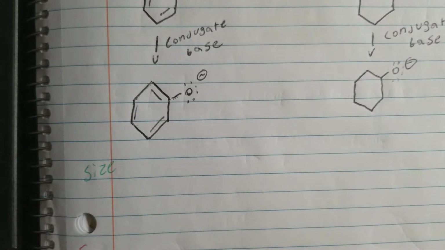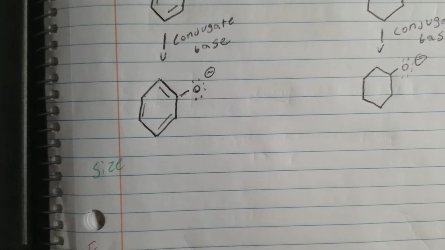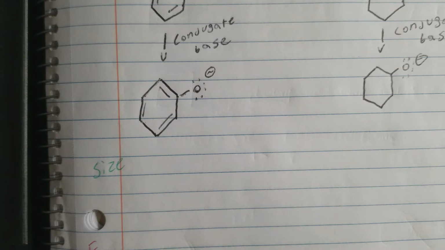So disregarding what I said earlier, because that was kind of a dumb way to open this up. How you determine acidity is comparing size and then electronegativity of first the negative charged atom and then the neighbor of the negative charged atom, and then resonance. So it can't be done individually, but just bear with me here.